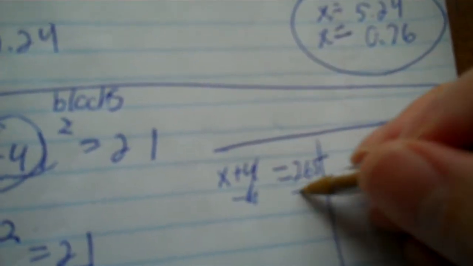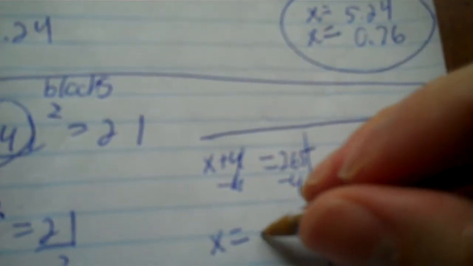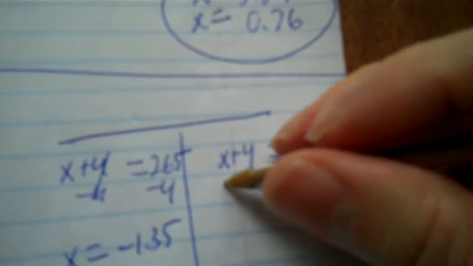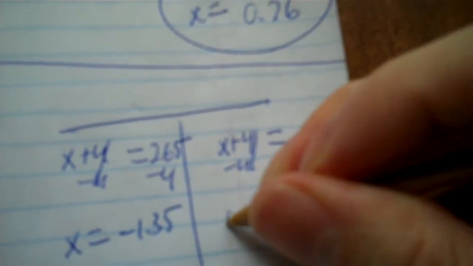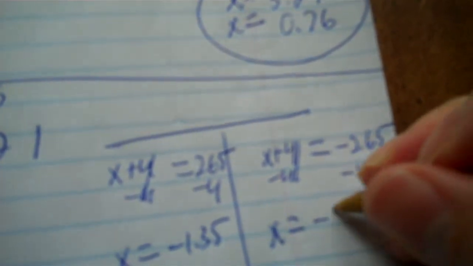So I subtract 4. 2.65 minus 4 is negative 1.35. Then negative 2.65 minus 4 is negative 6.65.